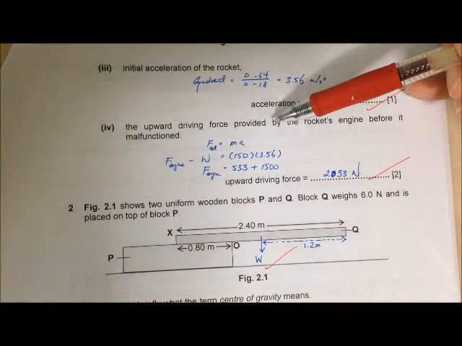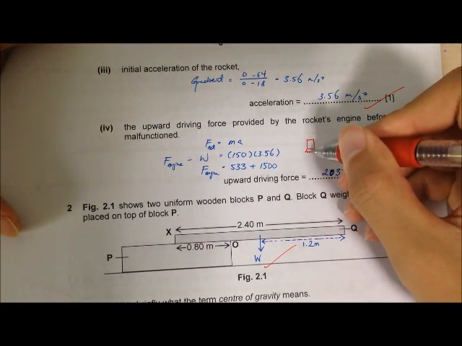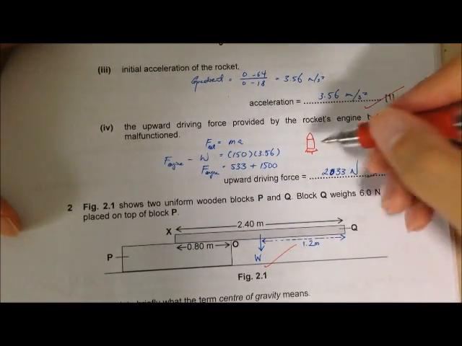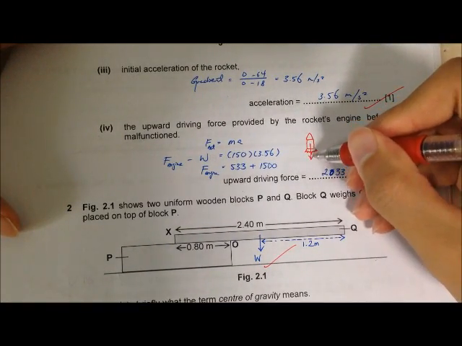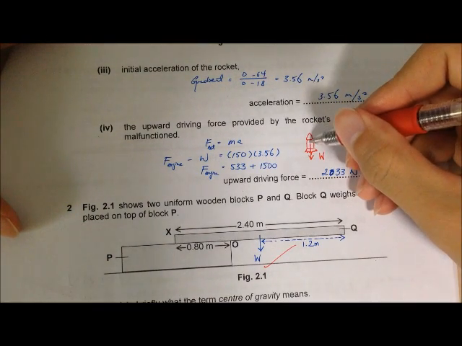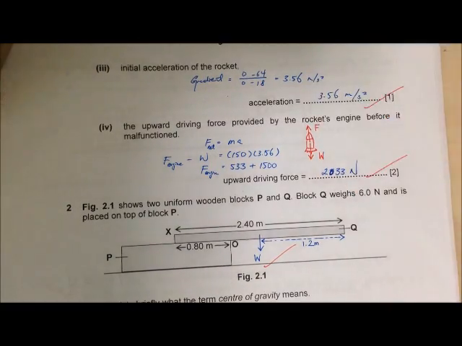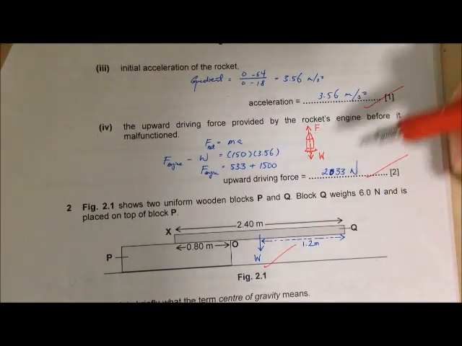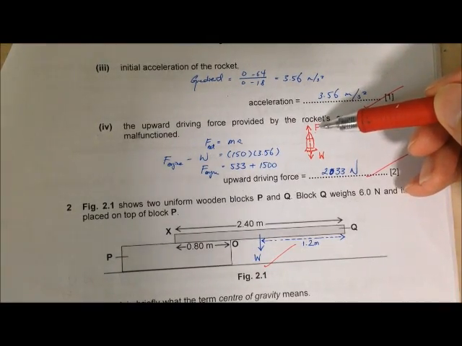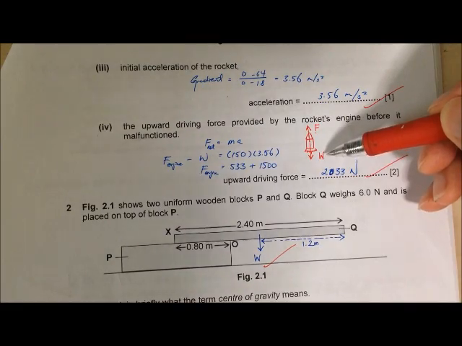So what happened is that before the engine malfunction, that means it is still functioning the moment, but the next moment it stopped. So at this point of time, there will always be a downward force, the weight acting on the rocket, and then the rocket will have a propulsion force of F. So the net force at this moment actually consists of two parts: the upward acting force from the engine and the downward acting weight from the earth.